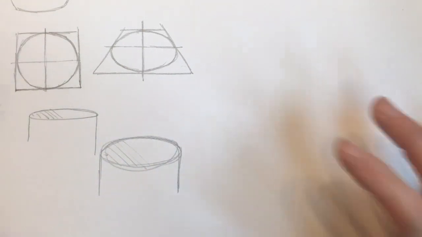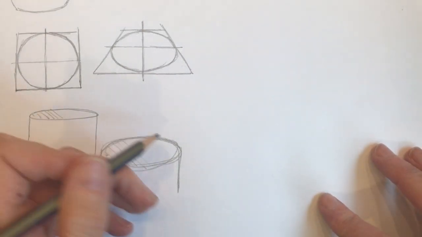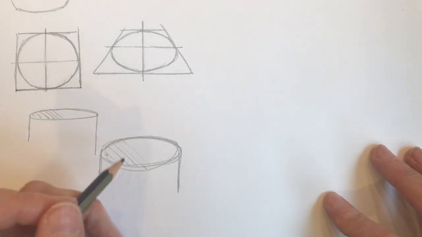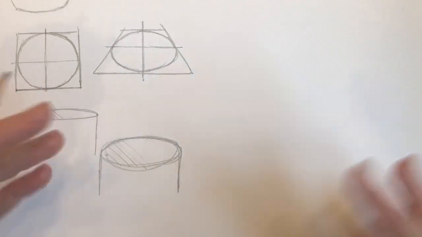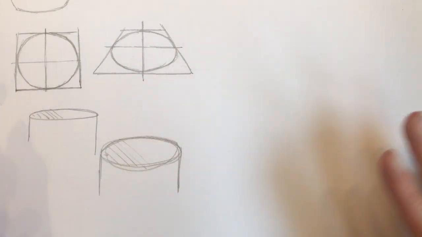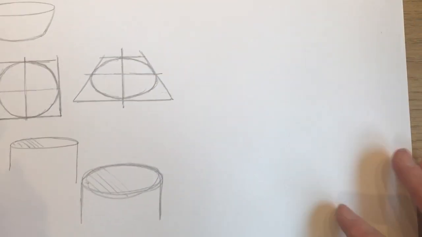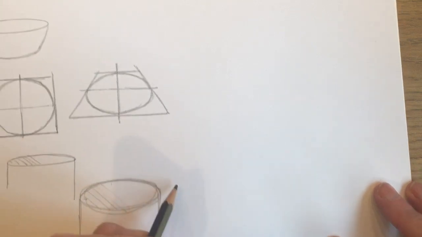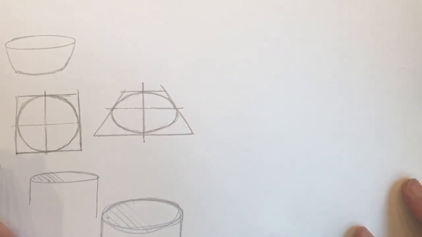And why does this matter? Well, because it then affects all of the other objects that you're drawing in your composition. So establishing the viewpoint is really important in order to achieve consistency. So how do we decide how much we want to get down on the paper in terms of this distance here? You can do it using a little bit of comparative measuring.